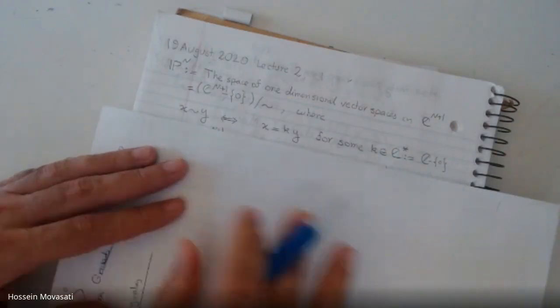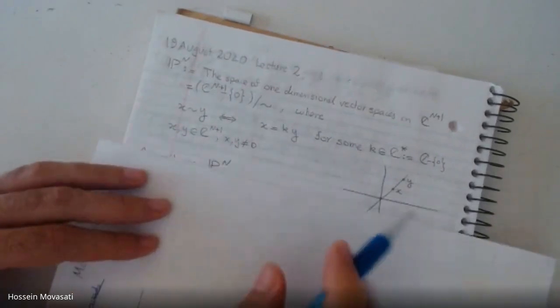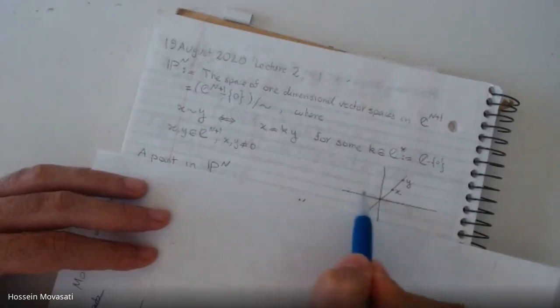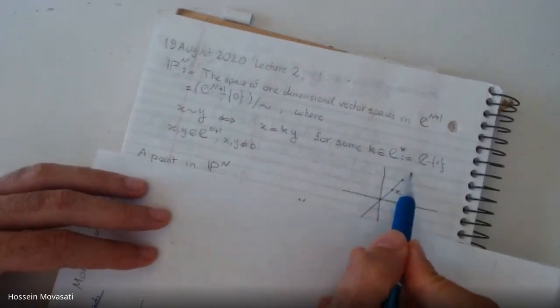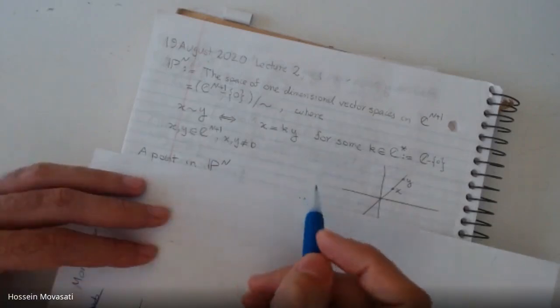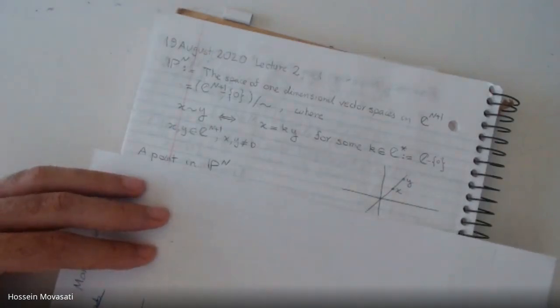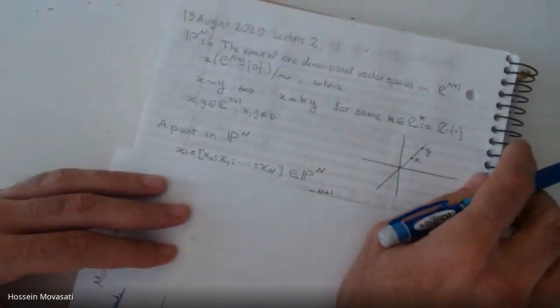This is our main object. If you want, as I said, you can make figures. The points of Pn are the lines passing through the origin. Later, we will use affine charts for this projective space, because most of the integrals that we want to study in the course are written in the affine charts of projective space. Let's fix our notation once and for all.